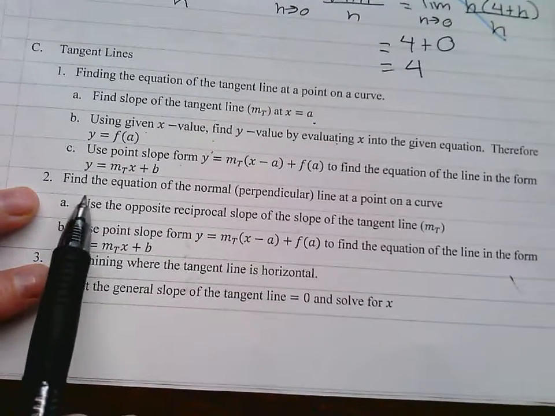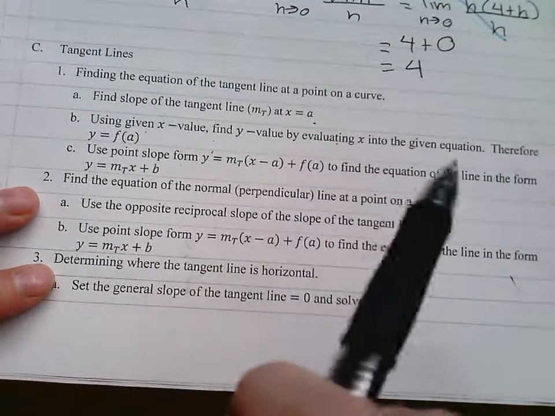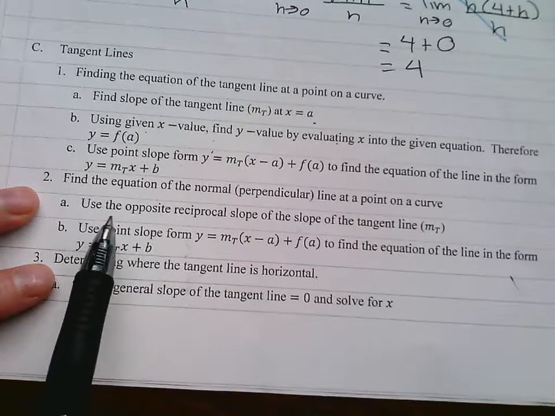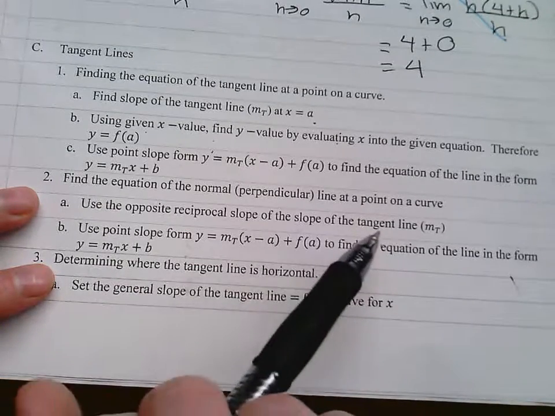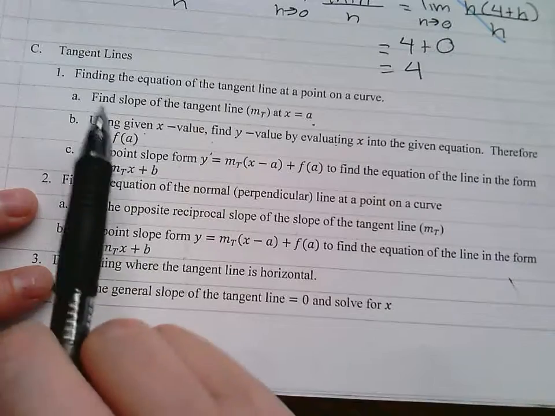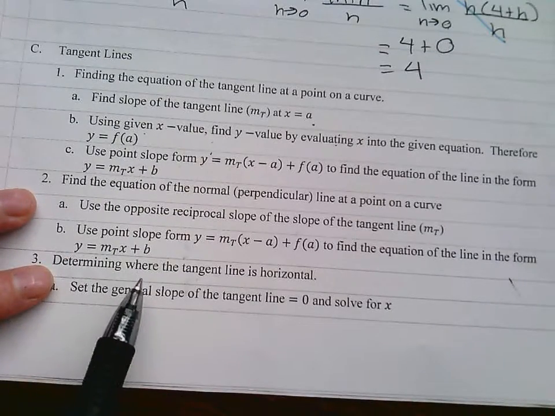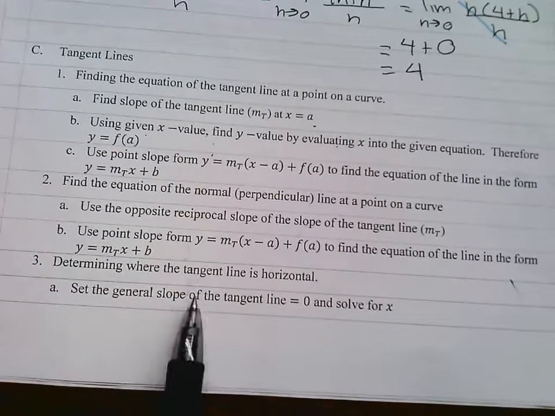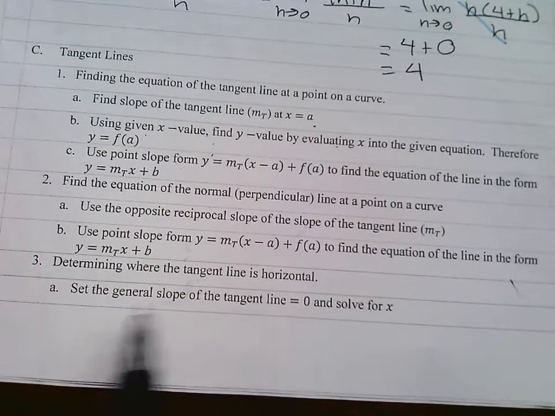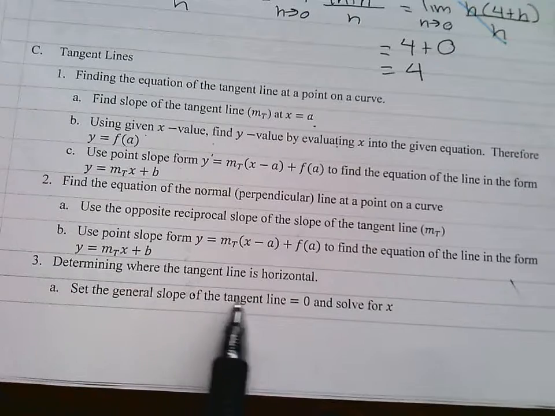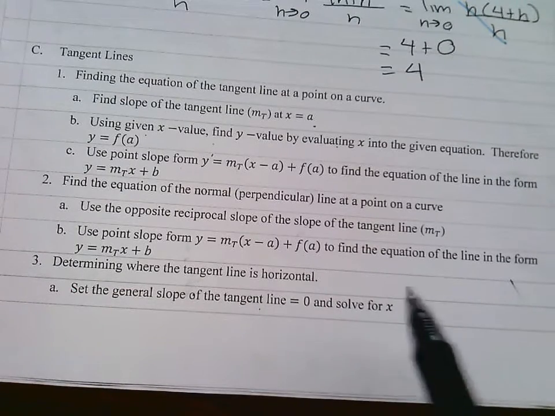Then to find the equation of the normal line, same thing as you did in algebra 1, you're going to use the opposite reciprocal slope of the tangent line, use the point from here, and then plug it into point slope form. So determining whether the tangent line is horizontal, you're going to set the general slope of the tangent line equal to 0, and then you're going to solve for x.